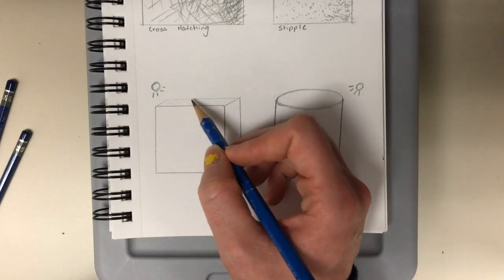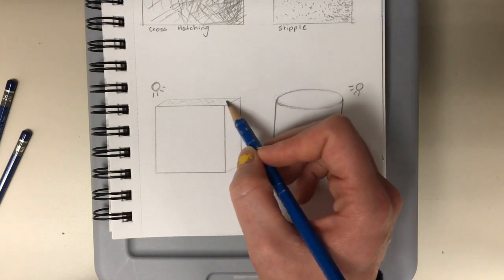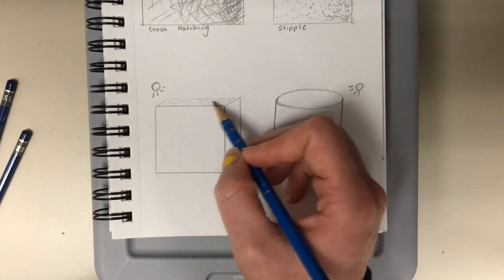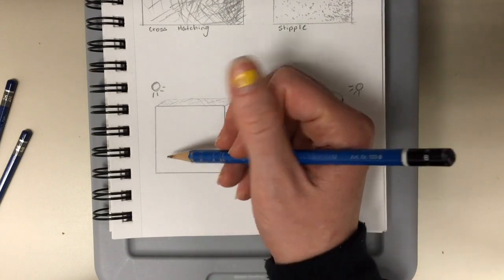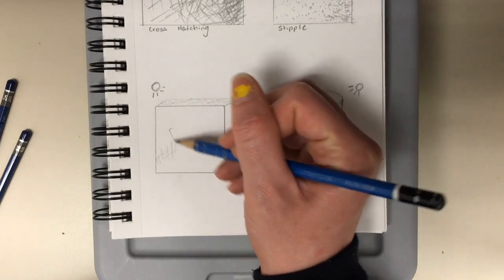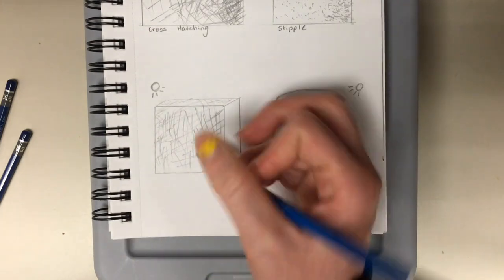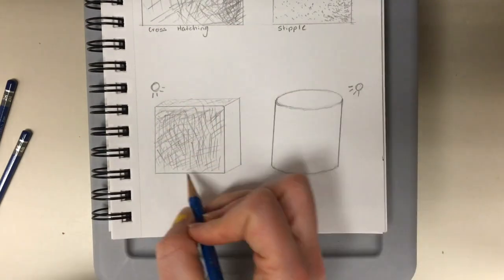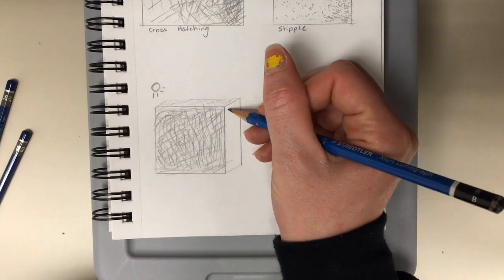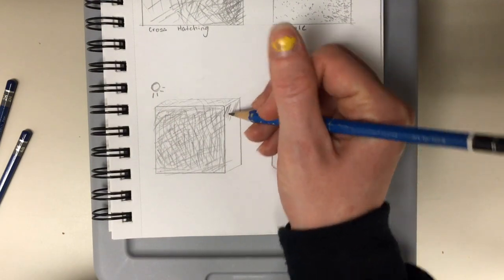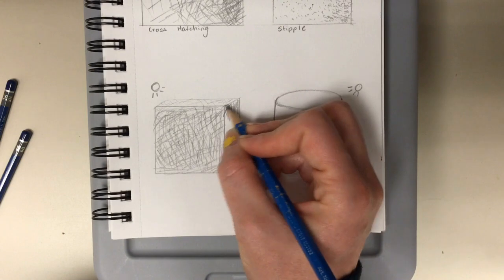So lighter value across the top, medium value on the face, and then darkest value on the side here.